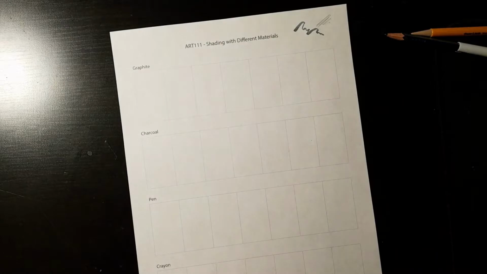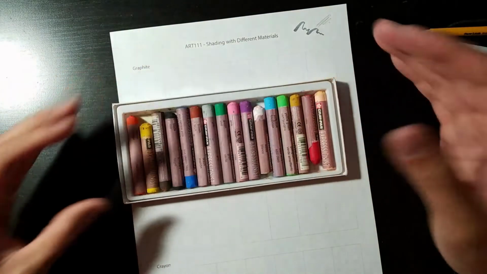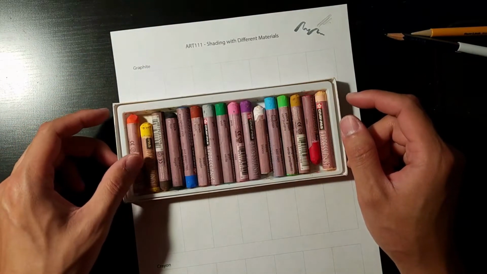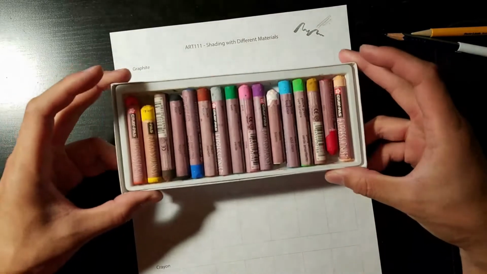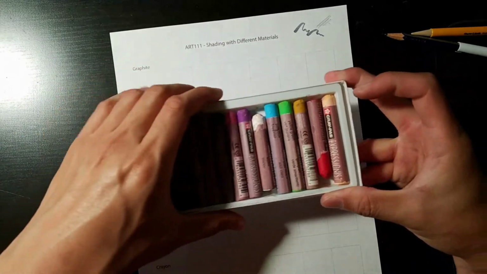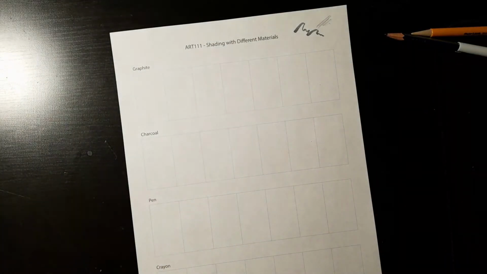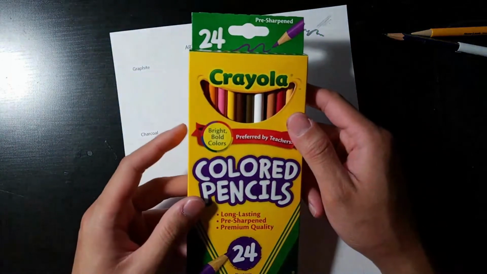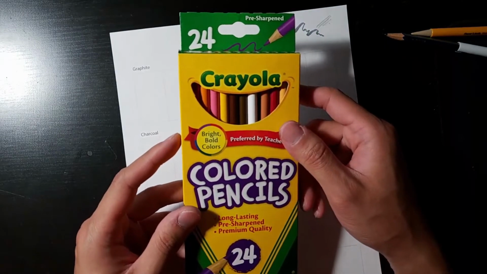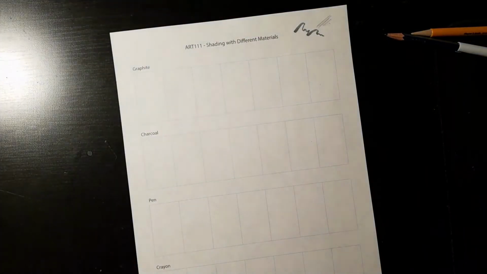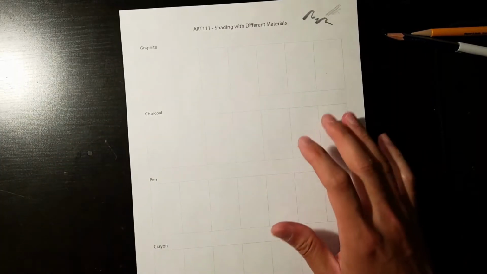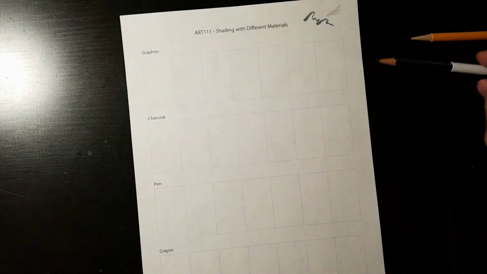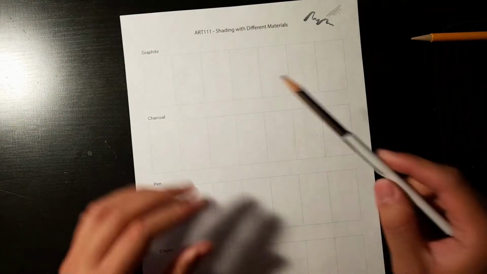Next, I have an artist crayon, mixed with an oil grease binder. And the next thing that I have is the good old color pencil. So let's take a look at how these can be used to create the shade, the value scale.